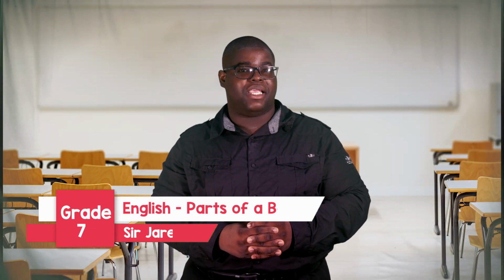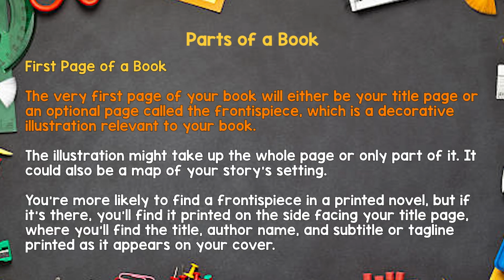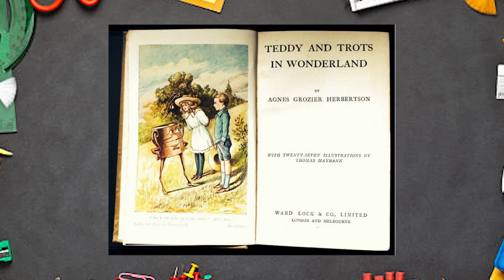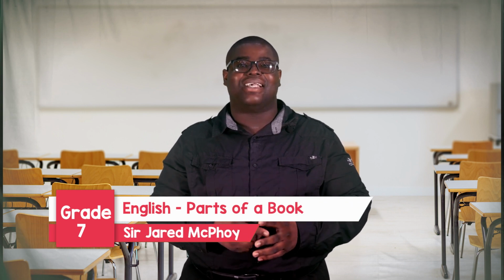Now let's look at the first page of a book. The very first page of a book will either be the title page or an optional page called the frontispiece, which is a decorative illustration relevant to your book. Now, sometimes you would look at the front of a book and notice there's a beautiful image there, but the image is not random. It is connected to the content that you're about to read. Now, the illustration might take up the whole page or only part of it. It could also be a map of the story's setting.